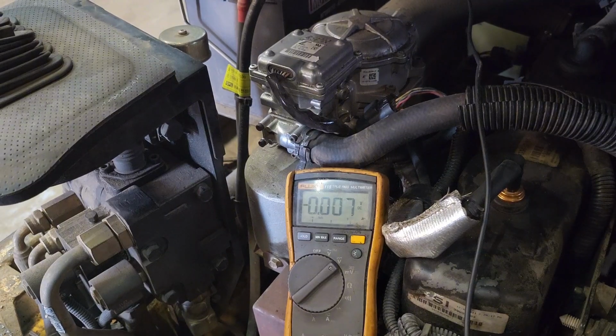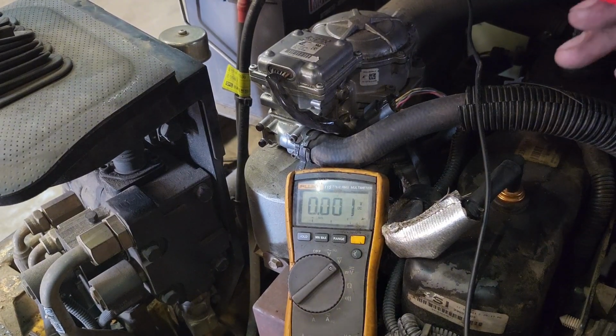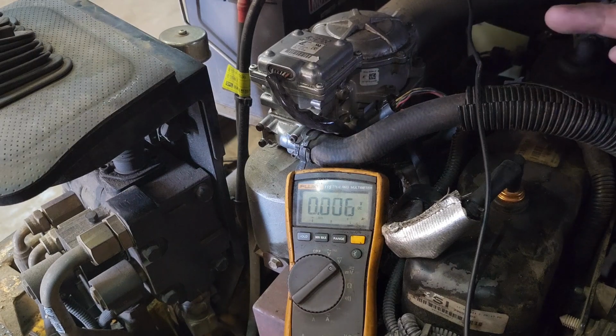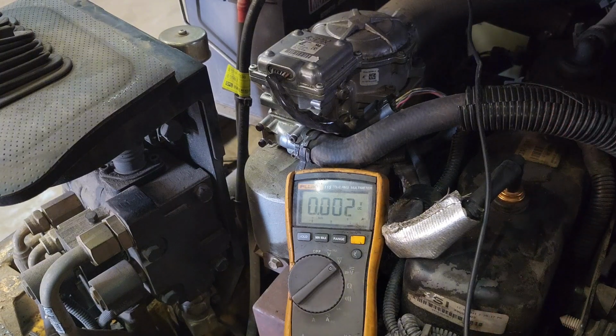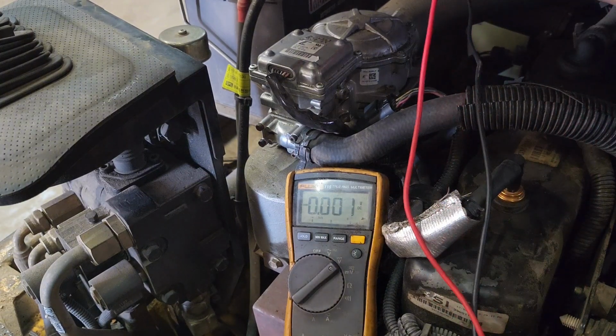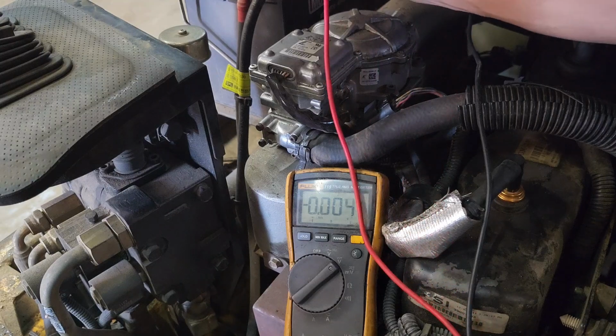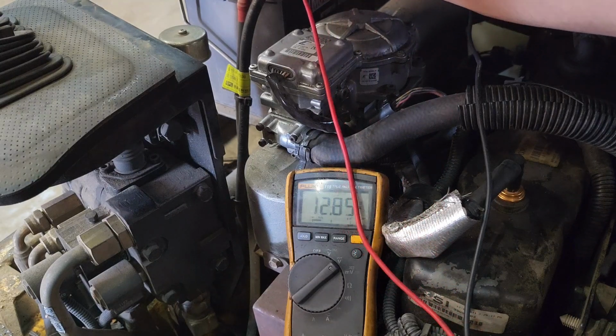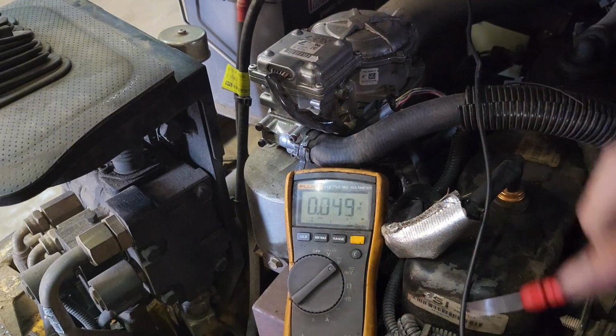For checking powers and grounds, I'm just going to be using a regular multimeter. We're going to use the oscilloscope if we ever get to the point that we need to check the communication signals. But for now, because this is always constant anyway, we're just going to be using a multimeter. Right now, I already hooked up the black lead to the negative. Check first. Okay, so 12.8 reading on the multimeter, so we're good there.